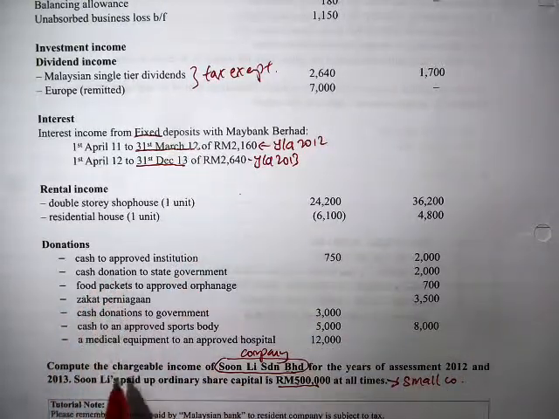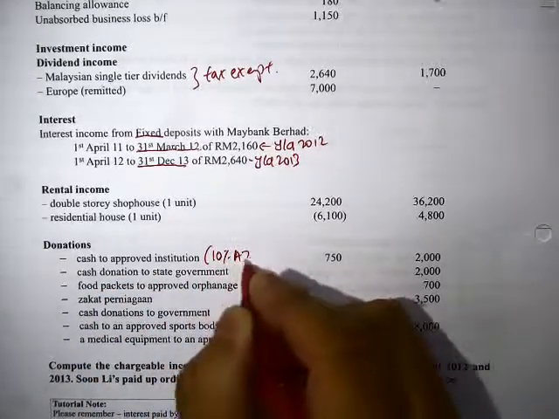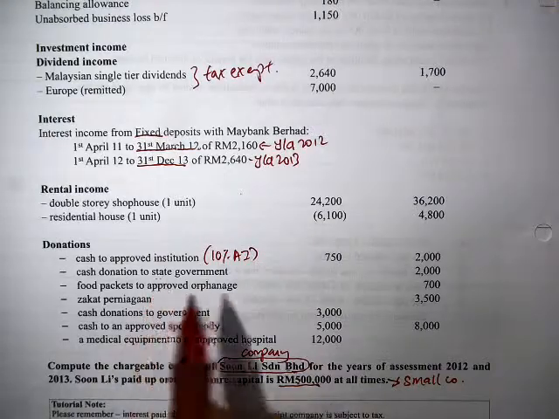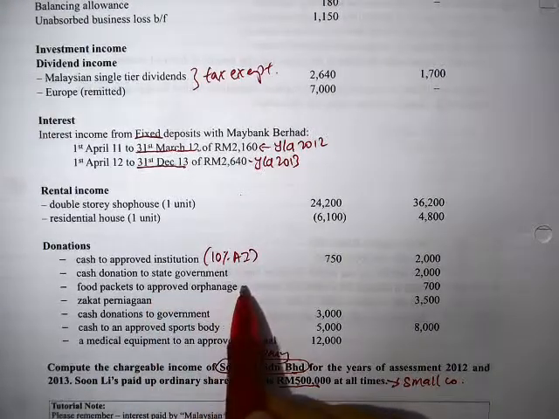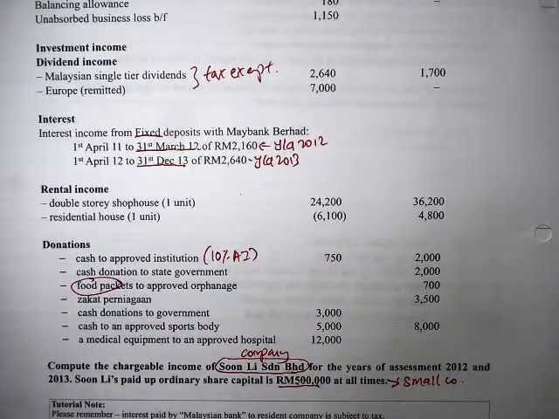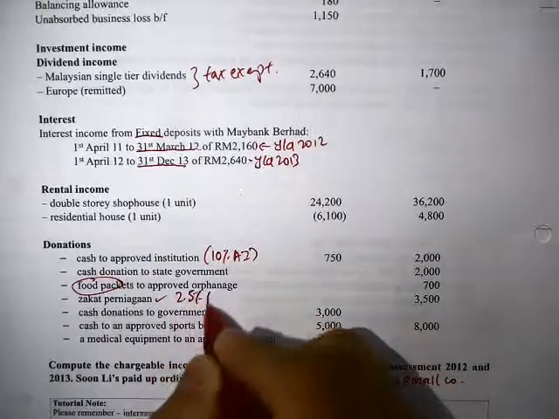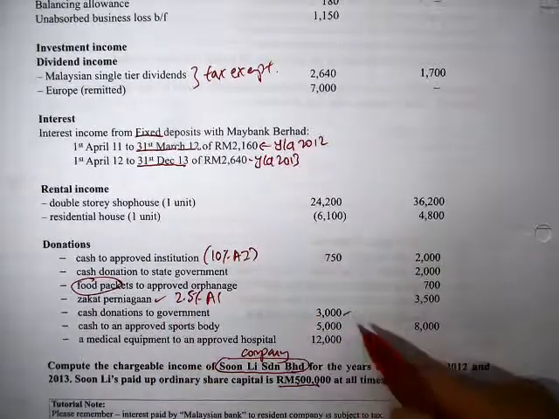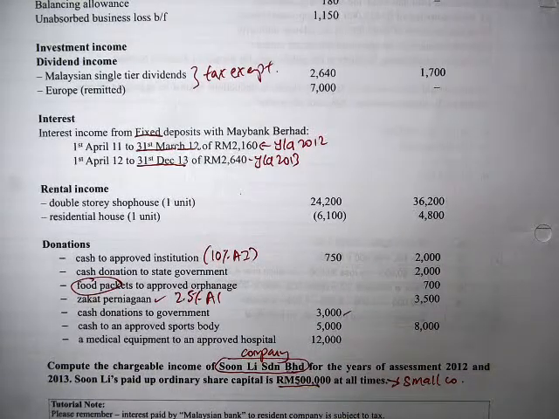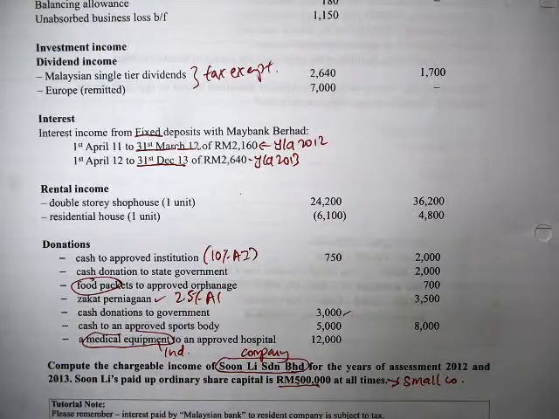Right, then we have various donations here. Cash to approved institution, limit is 10% of aggregate income. Then donation to government, no problem, claim in full. Food donated to approved orphanage. Now food is not an approved donation. It has to be in cash. Zakat, okay. Companies claiming zakat can claim up to 2.5% of aggregate income maximum. Then donating to government again, sports body and medical equipment. Now medical equipment, it's a form of donation only to the individual.